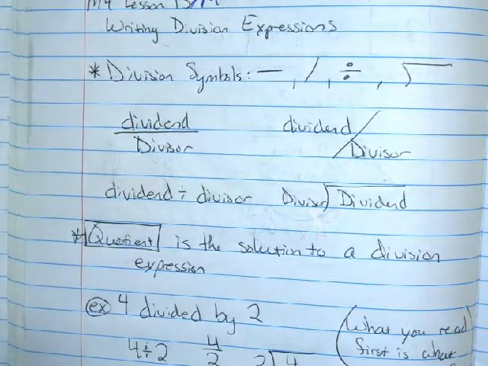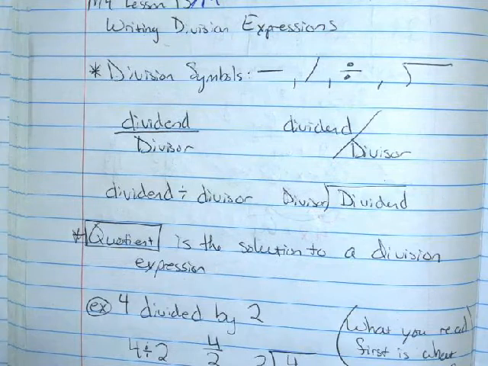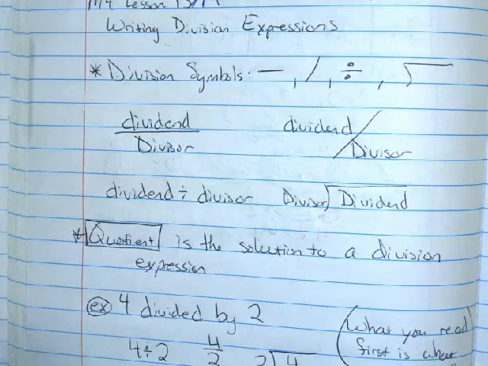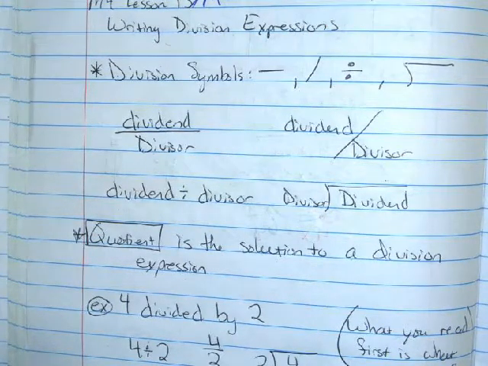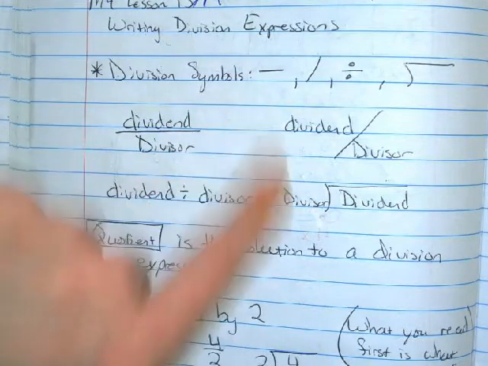Module 4, Lesson 13 and 14 moves us into writing division expressions. So what we have been looking at is how to write addition or subtraction expressions. Now we're moving into the next operation, which is division. So these are all the division symbols that are out there.